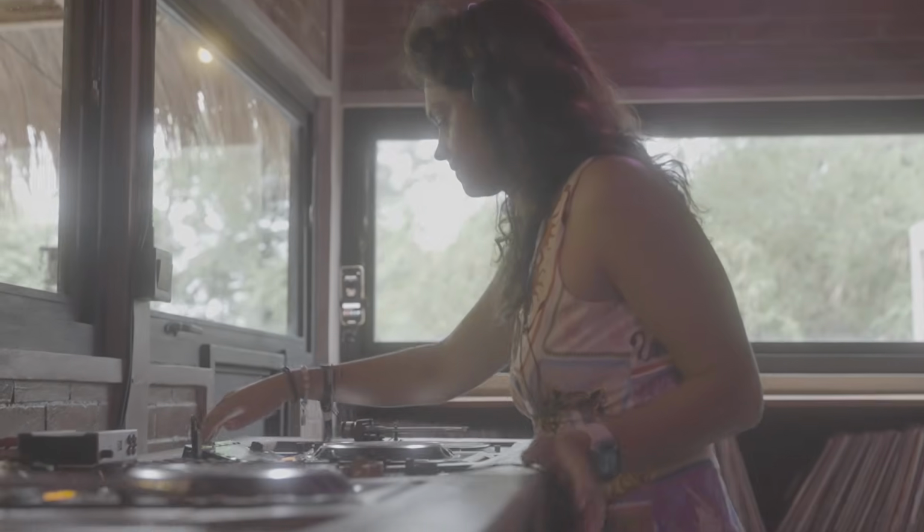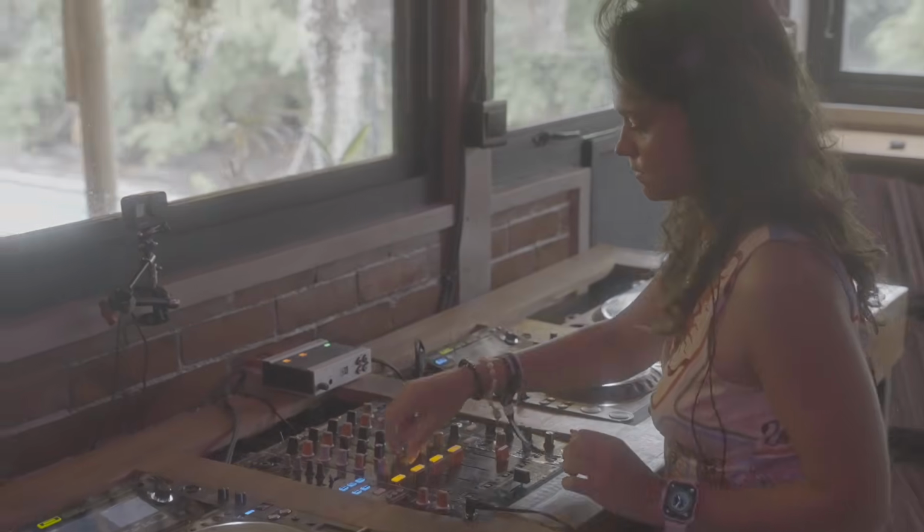That's how you layer kicks in Ableton the right way, to make your tracks hit harder, sound cleaner, and stand up next to the pros.